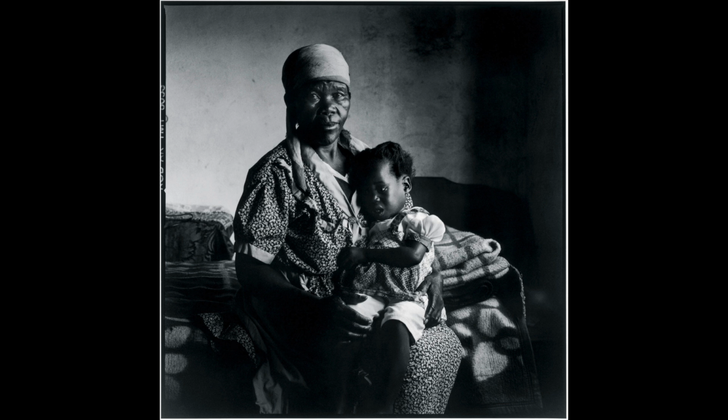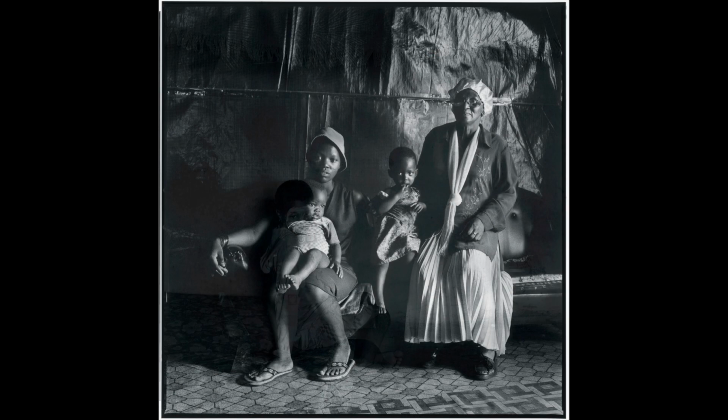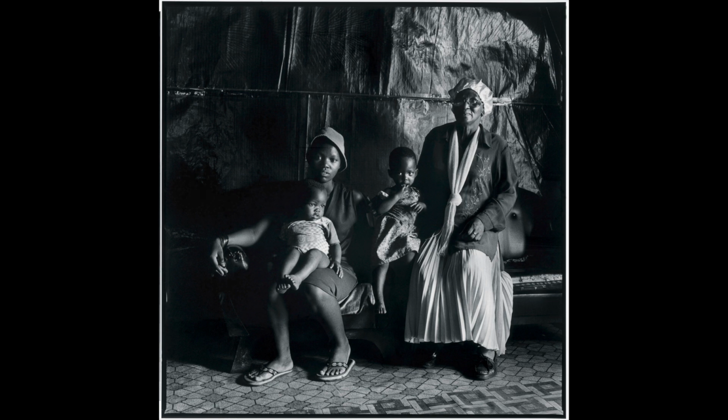So because I was using 400 ASA film in a medium format Hasselblad camera, without a tripod, I would be pushing the settings to the absolute edge. Also, I wanted to create a really relaxed, unthreatening environment, so I would lock off the camera and then engage directly with the children. A handheld shutter release cable also helped to diminish camera shake.